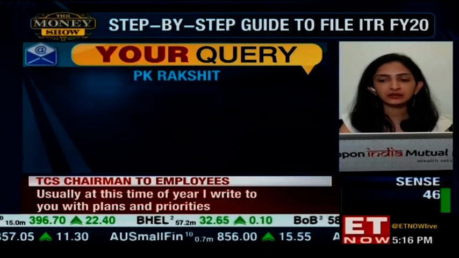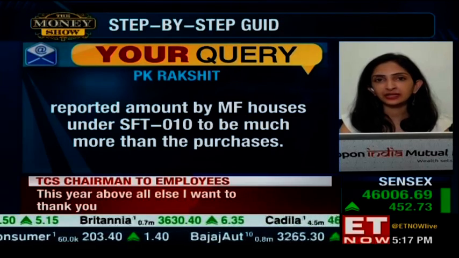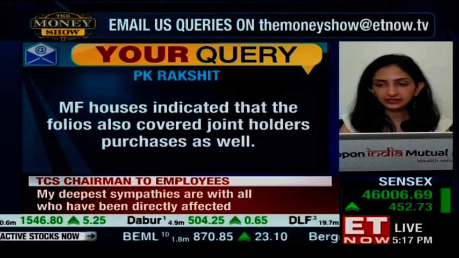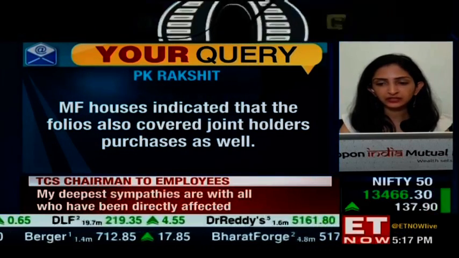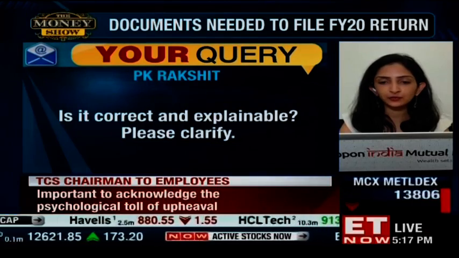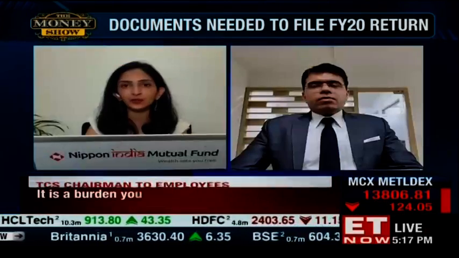When he downloads the 26AS form for the last few years, he has found the amount reported by mutual fund houses under SFT-010 to be much more than the purchases made by him and his wife. On checking with the mutual fund, they indicated that the reported amounts for each PAN were for all the folios, covering joint holders' purchases also. Thus, they are clubbing the other PAN's investment during the year under his PAN and reporting it to the Income Tax Department. Is it a correct way, and could it be explained for his clarity? That is what he is seeking from you, Karan. If you could help him understand why this is happening.